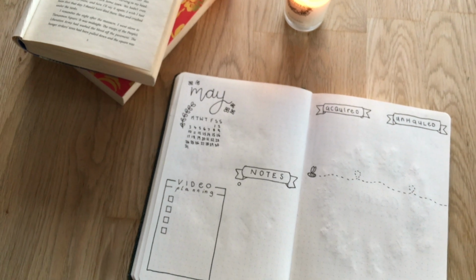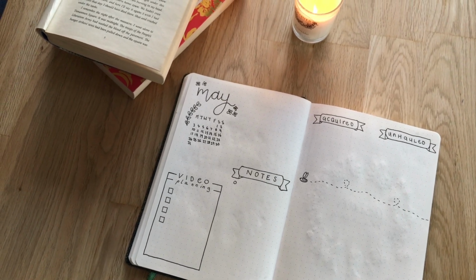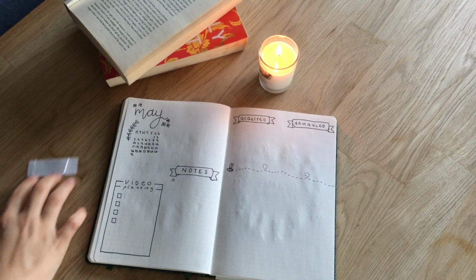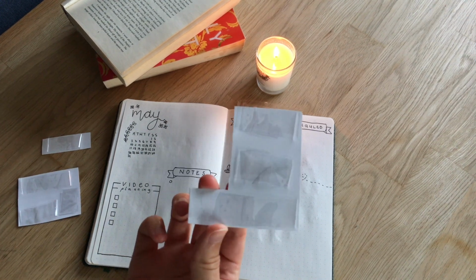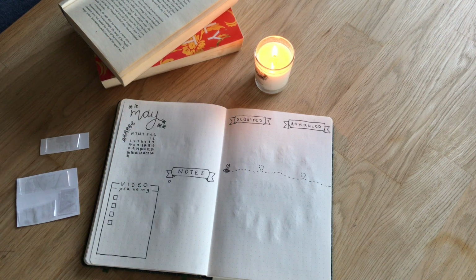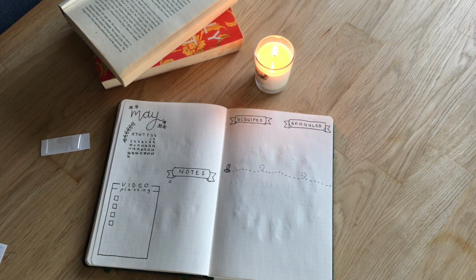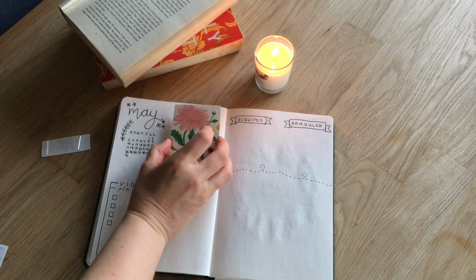There are quite a lot of impressions on this page, and that's because I'd done the second page first before doing this page, and you'll see that in a little minute come to life. But to fill in these spaces in the journal I decided to use some paper, and this is paper that I had from a Paper Gang subscription box, which is a subscription box for stationery in the UK, and it's leftover from that subscription.